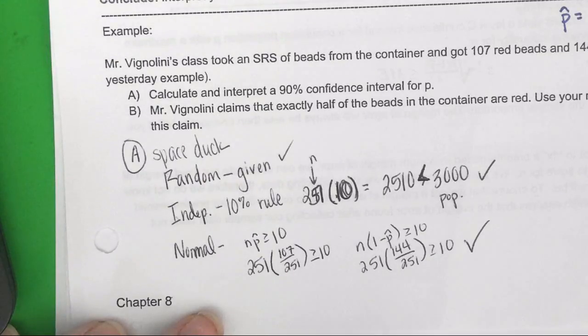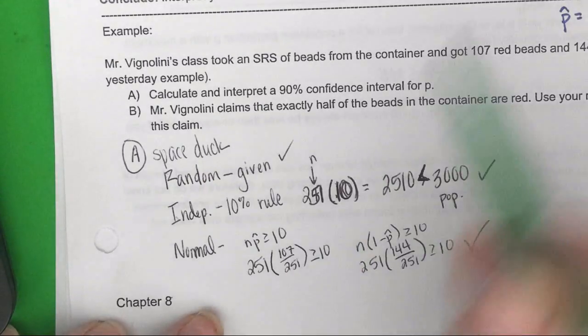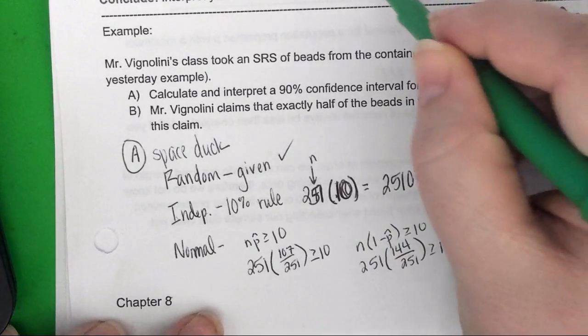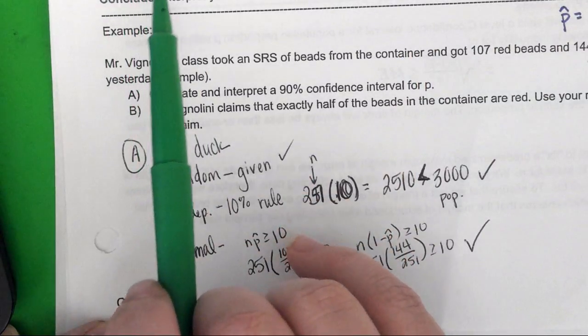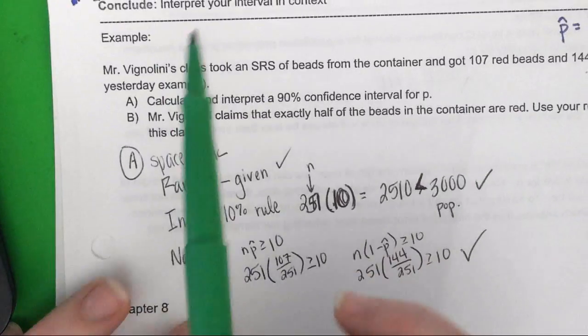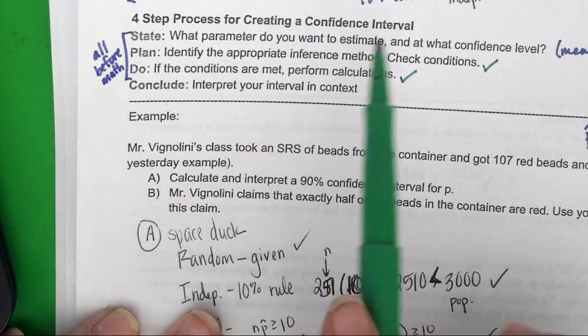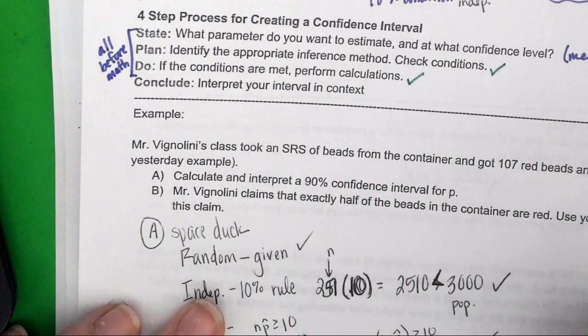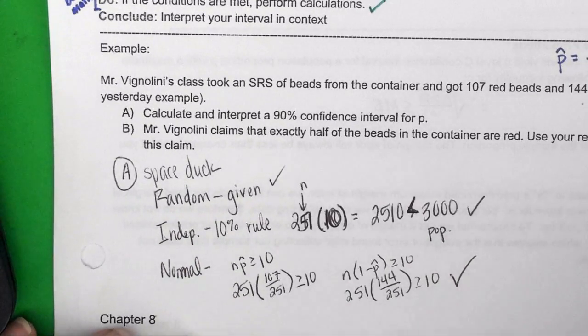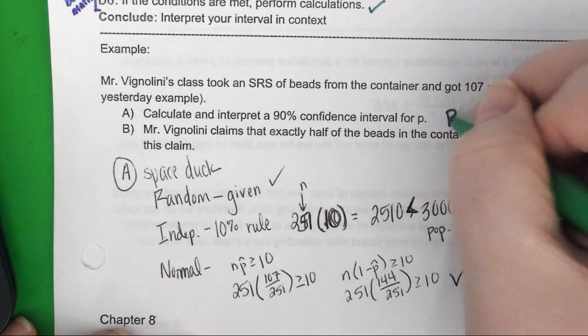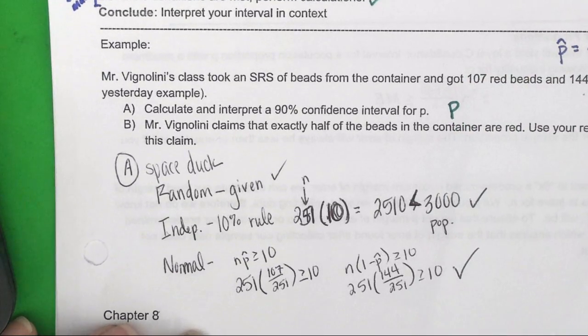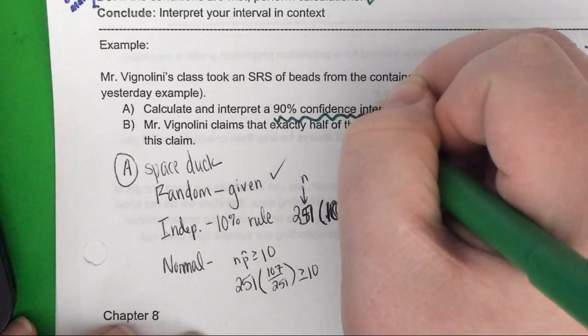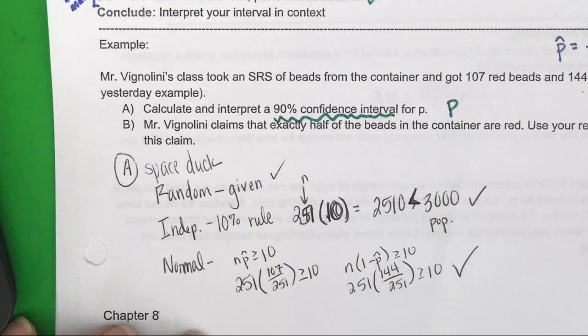So you and I've even failed on the SPACE DUCK. We've identified and checked the conditions. We did not consider the S in SPACE DUCK. If you look up higher, it said state: what parameter do you want to estimate and at what confidence level? I just assumed we can handle that, but maybe I need to think things through. What is P in our problem? Clearly our confidence level is 90%. What is P? What are we wanting to estimate?